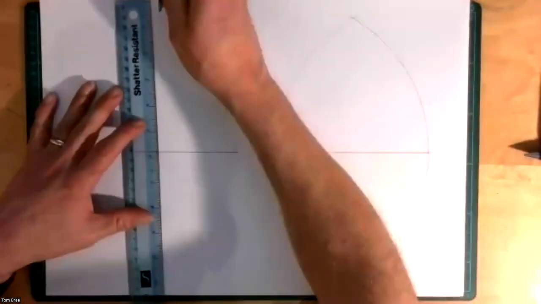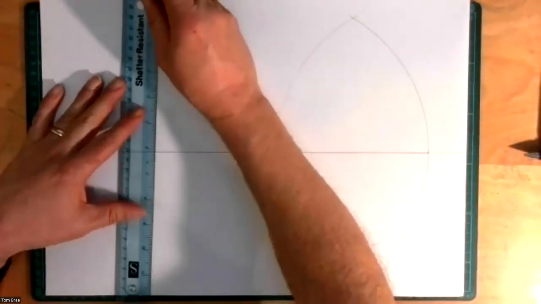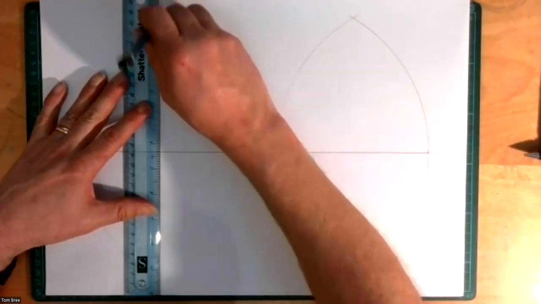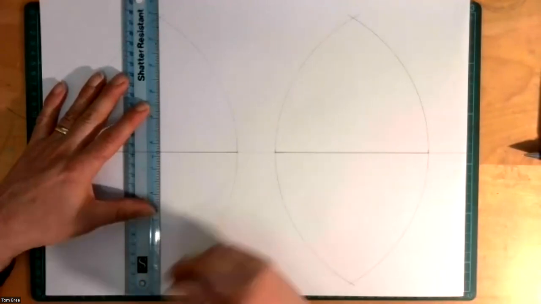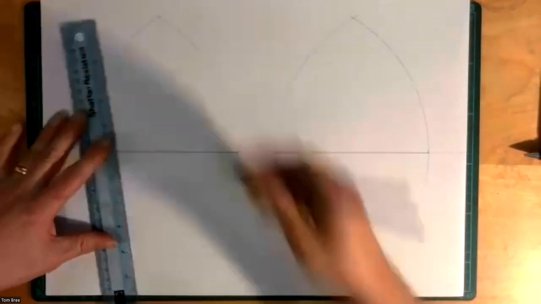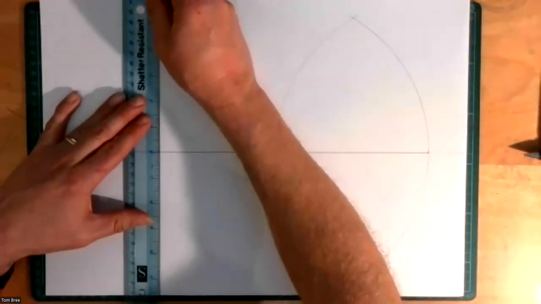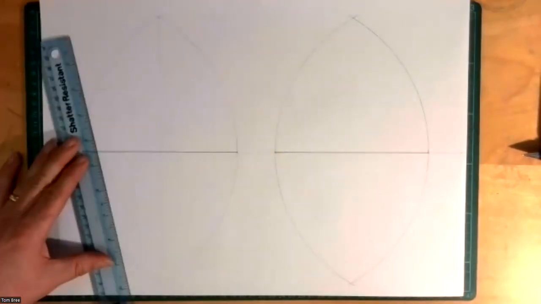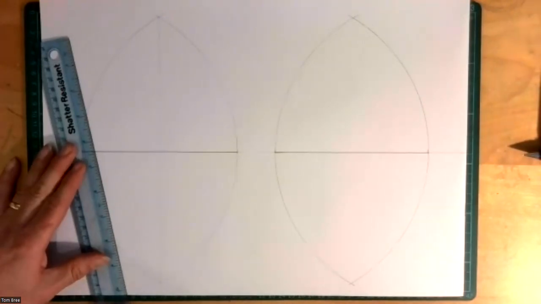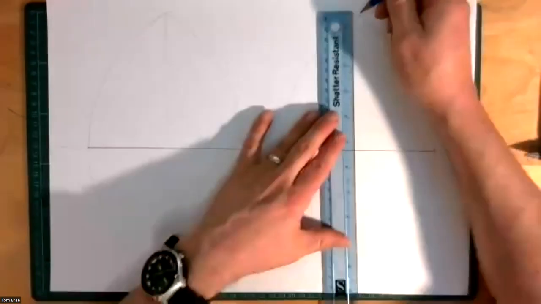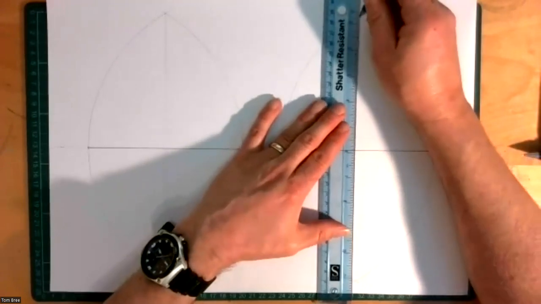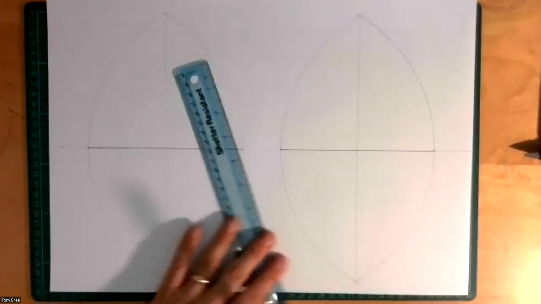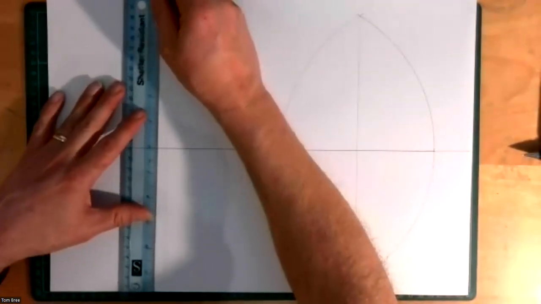Right, I'm going to also put in the vertical within each one of those vesicas. Doesn't need to be too strong, just strong enough so you can see it. So I'll firm mine up a bit so you can see it in the camera. Yeah, you can just about see that. I don't want it to be too strong, so that's why I'm not doing the line very heavily. I just want it to be a sort of construction line. That's why I'm going to do this one just a little bit more.